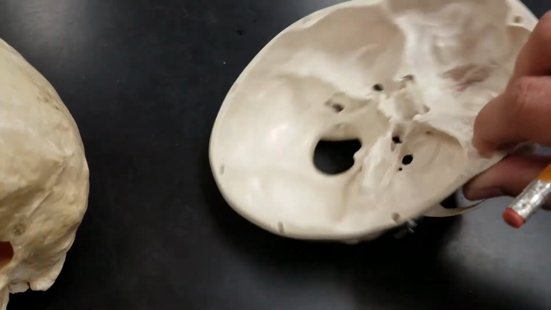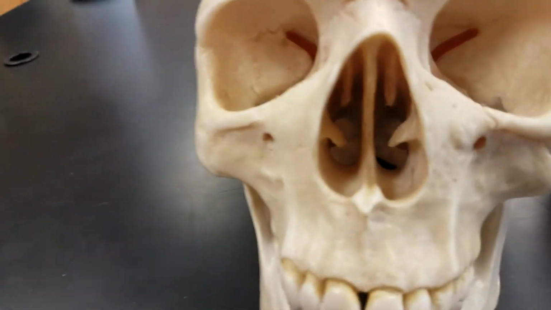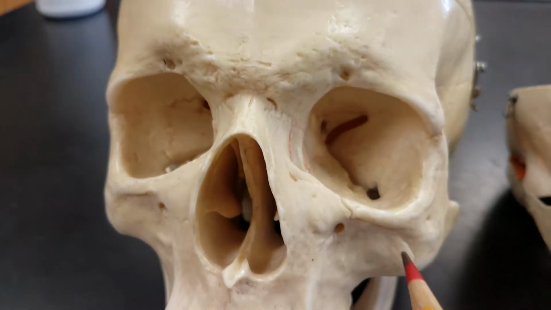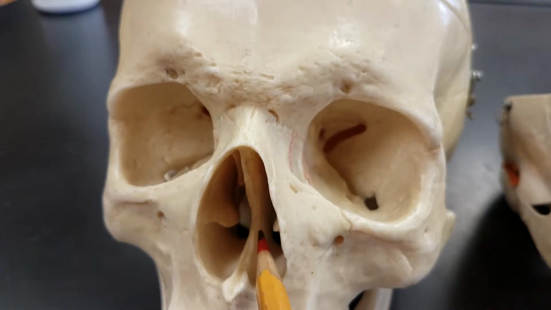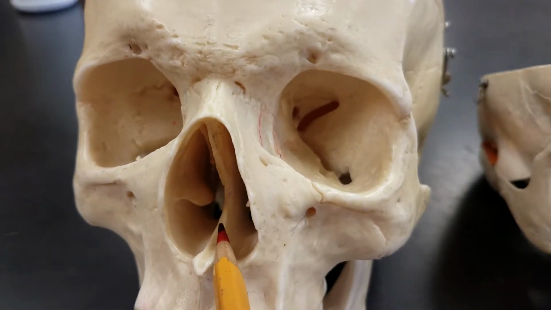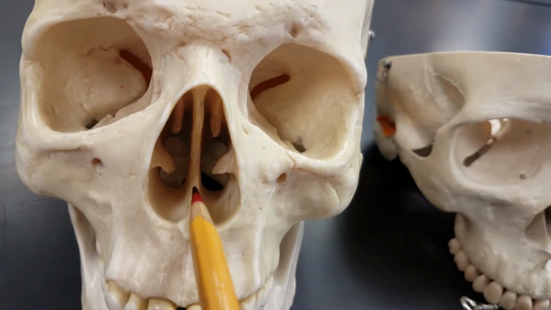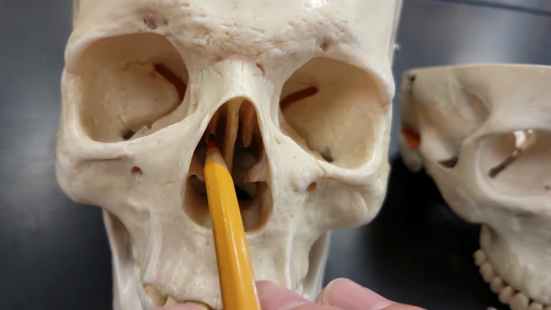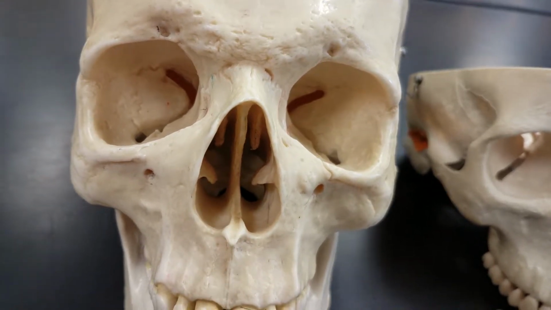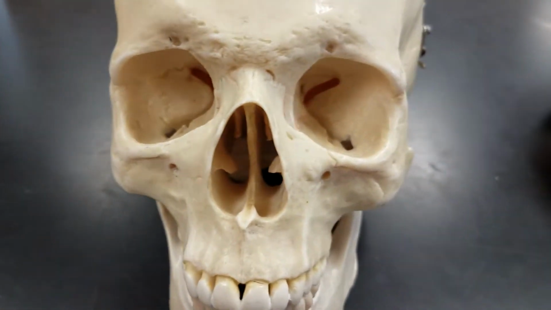Now we can also see the ethmoid bone if we look up the nasal cavity. Looking inside the nasal cavity, we can see the perpendicular plate of the ethmoid bone on top. On the bottom, this right here is the vomer, and together they make up your nasal septum. Now, these ridges that we see inside are known as the nasal concha. And those are the bones that we see of the cranial vault.